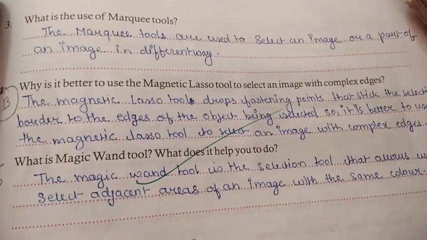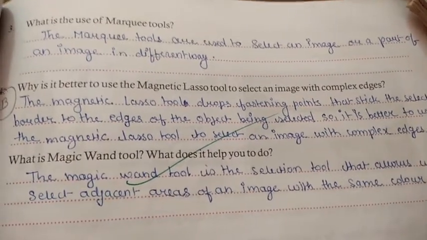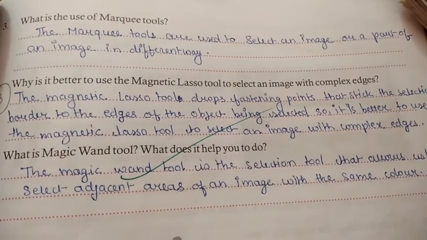Okay students, next student, what is the use of marquee tools? The marquee tools are used to select an image or a part of an image in different ways.